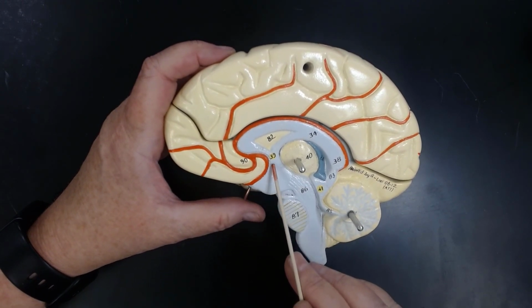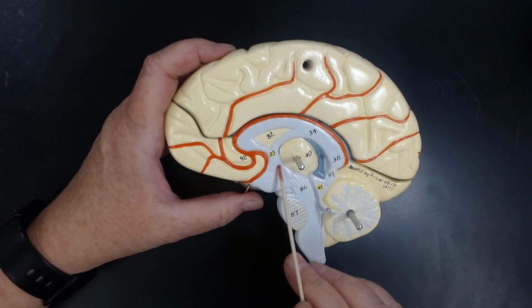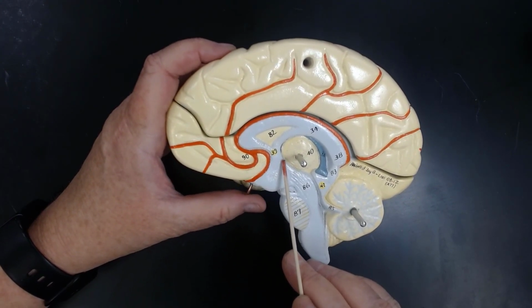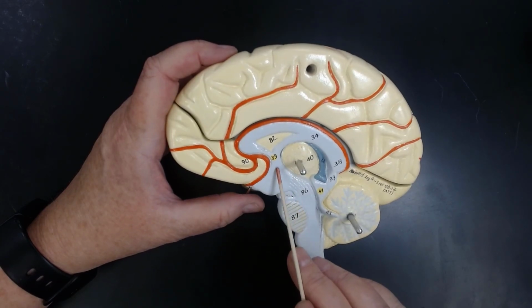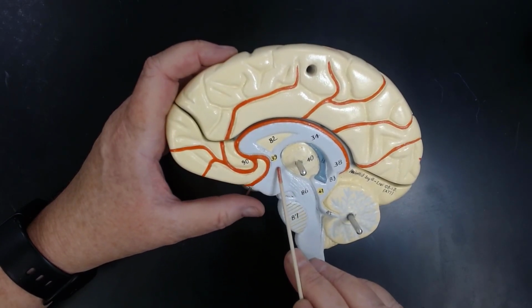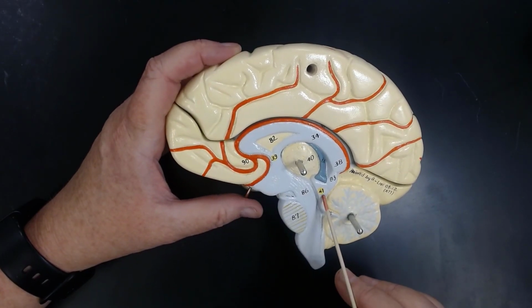The amygdala is part of your limbic system and has to do with emotions. So the anterior commissure is going to interconnect the amygdala and the temporal lobes, contributing to the roles of memory, emotion, speech, hearing, olfaction, instinct, and sexual behaviors.